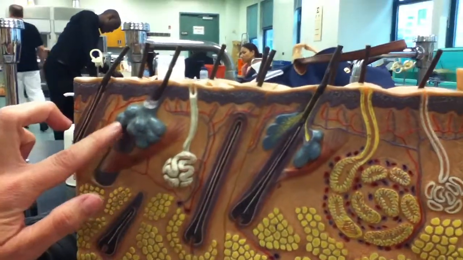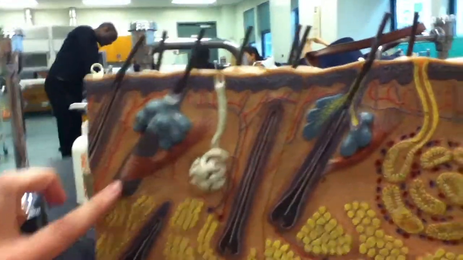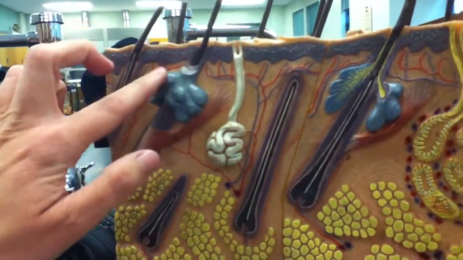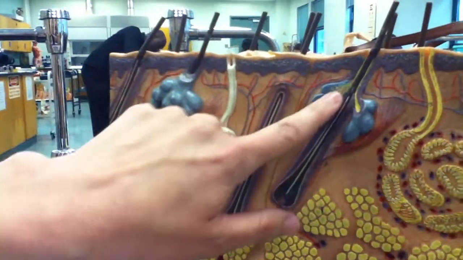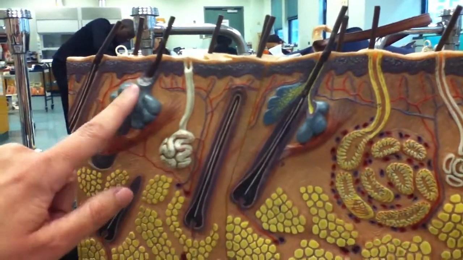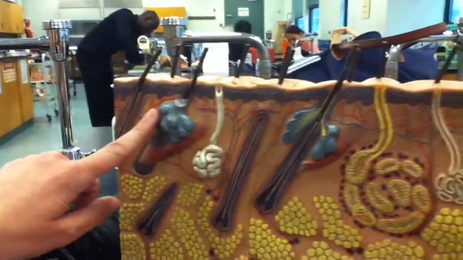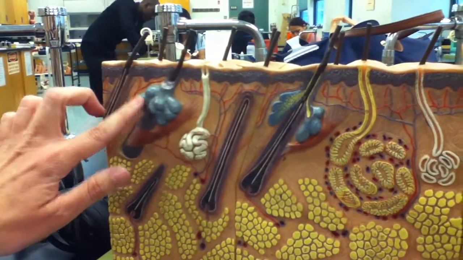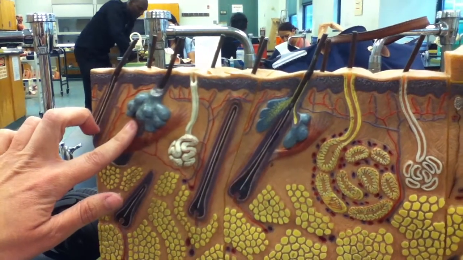Attached to the hair is a sebaceous or an oil gland. They're blue. There's a cross section one here, and a blue one bulging out here. Those are sebaceous or oil glands, only attached to the hairs.